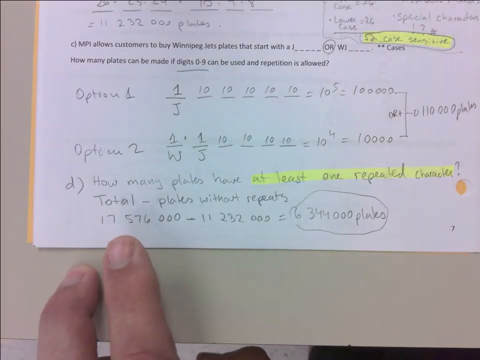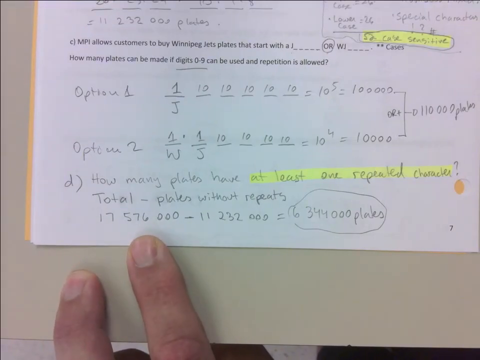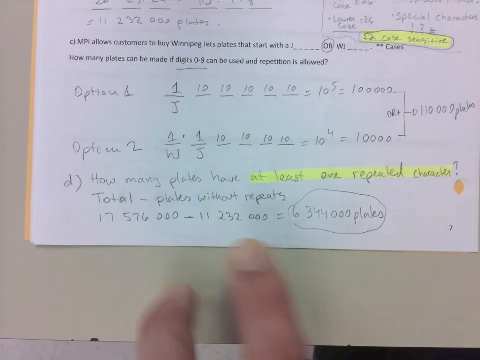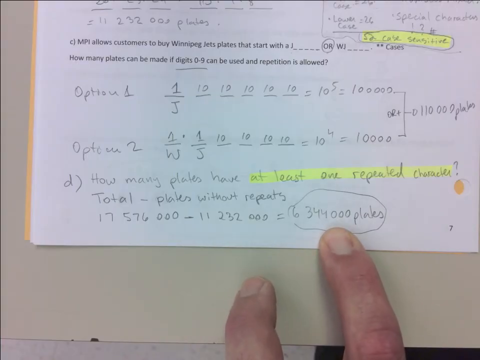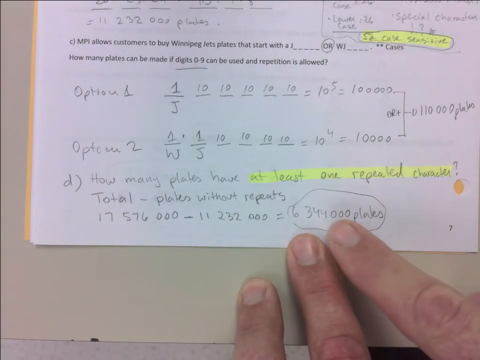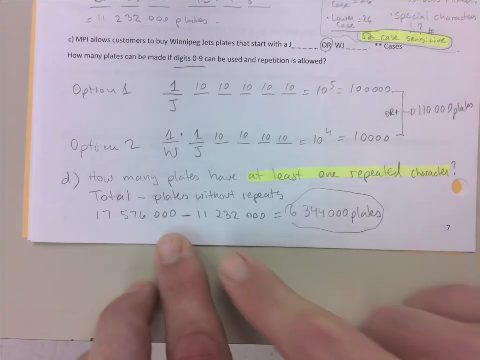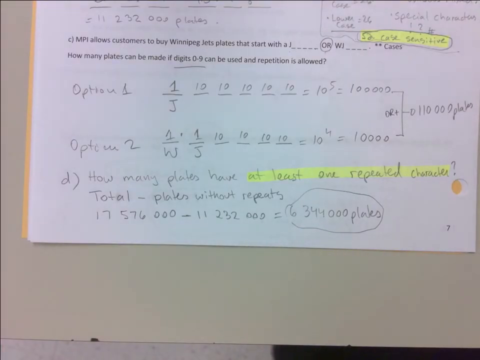So these are all possible plates if there's no restriction. Repetition, no repetition, it has all the plates. Take away the ones that we calculated have no repeats. That's how you figure it out. Figuring this number out otherwise is very, very difficult. You have to use indirect reasoning because you can't think of all possible plates that have one or more repetition.